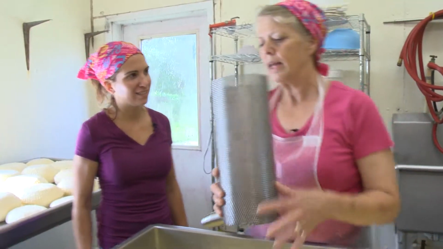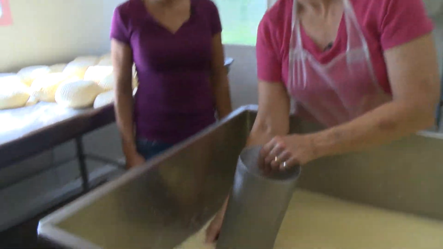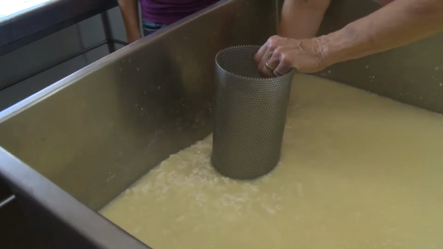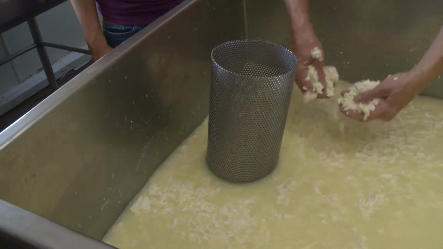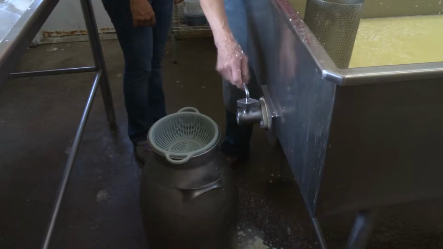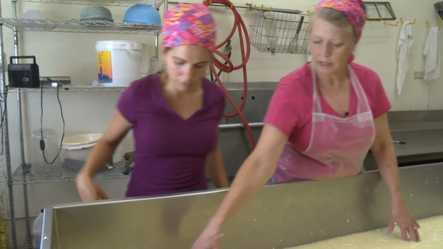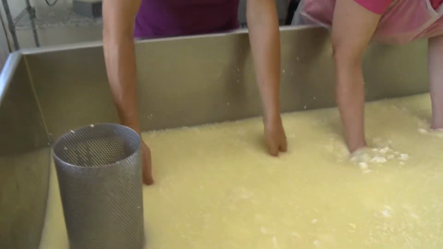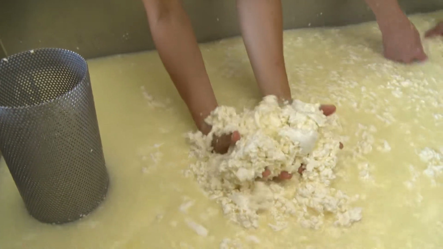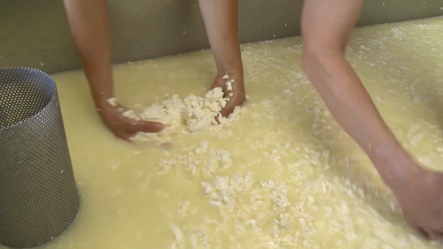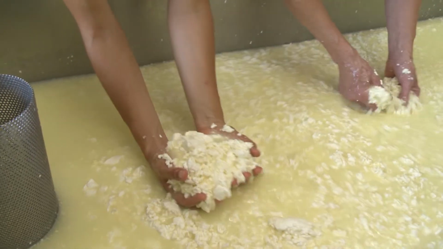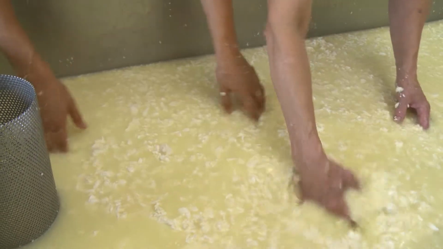So what is that? This is a sieve. It's going to allow for the whey to escape from the vat without losing the curds. Put your hands in here, run it along the bottom and lift up the curd. Oh, wow. Feels different than last time. Yeah, it's very soft. Incredibly soft. Just gently break it up.